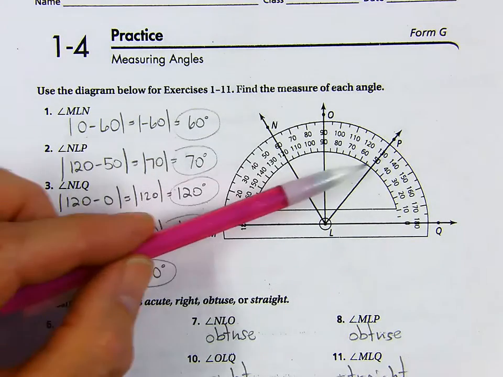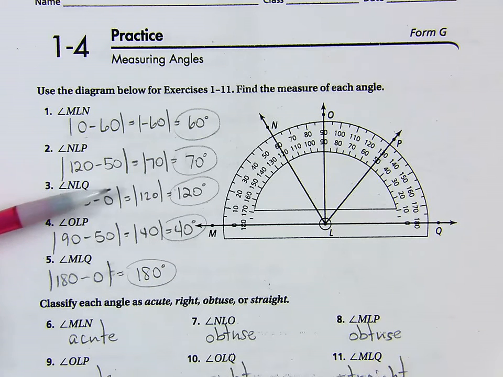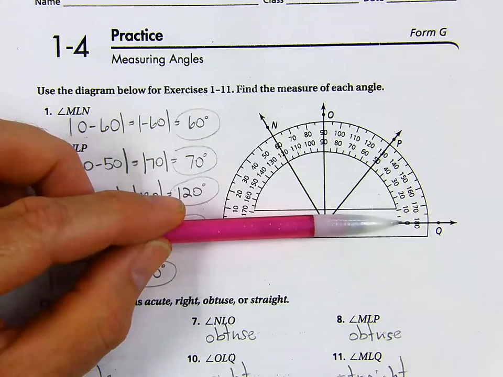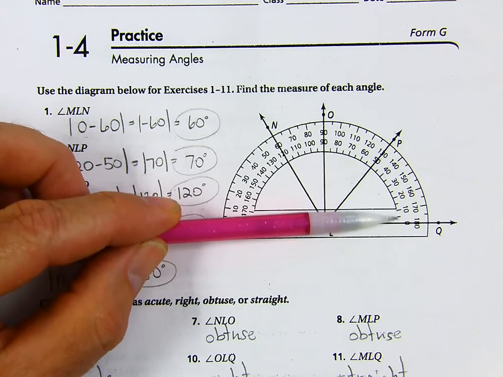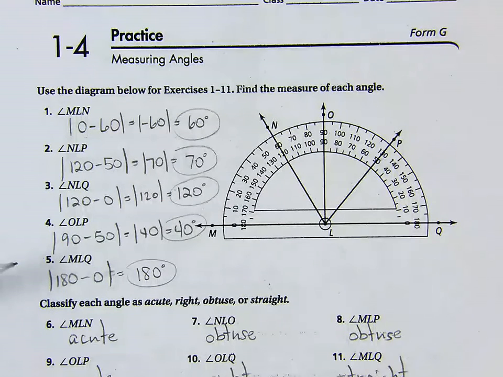So using 120 and 50, 120 minus 50 would be 70. So the absolute value, that's 70 degrees. We know it's not a 10-degree angle. A 10-degree angle is 0 to 10. That's small, right? So you use the same set of numbers, and the answer is 70 degrees.